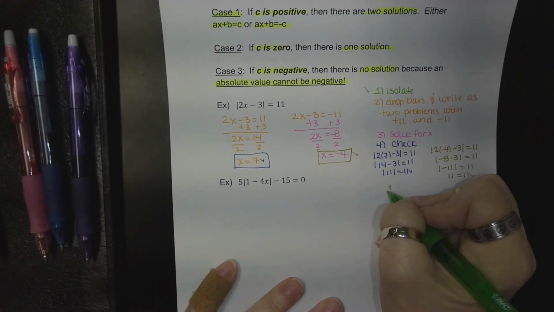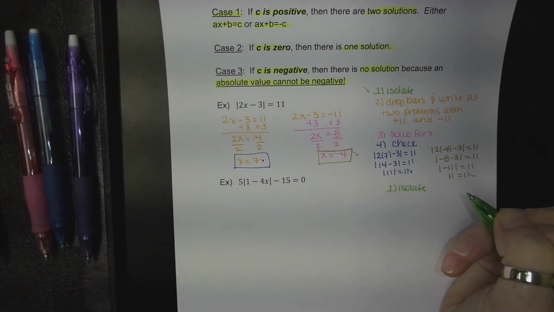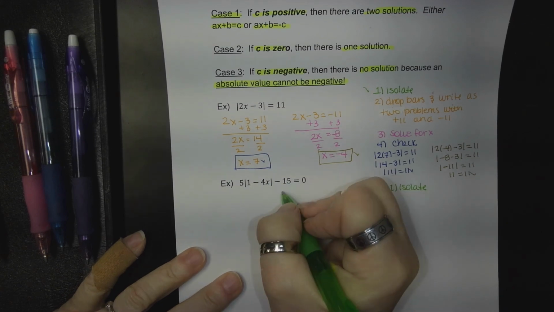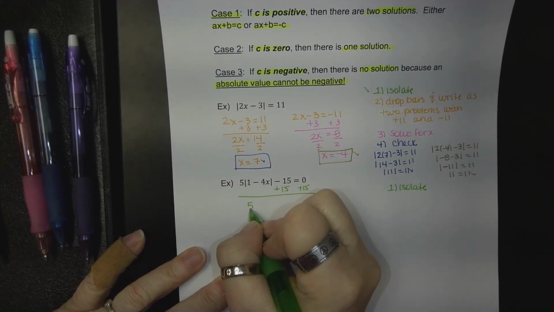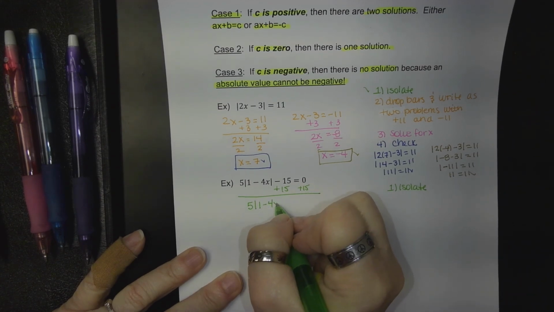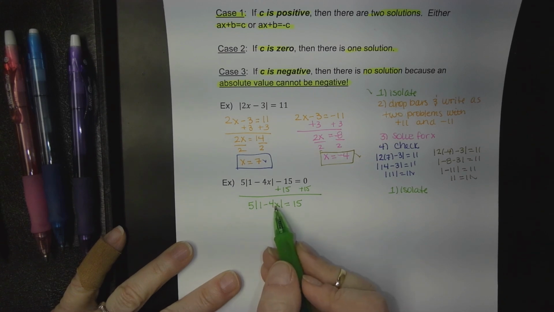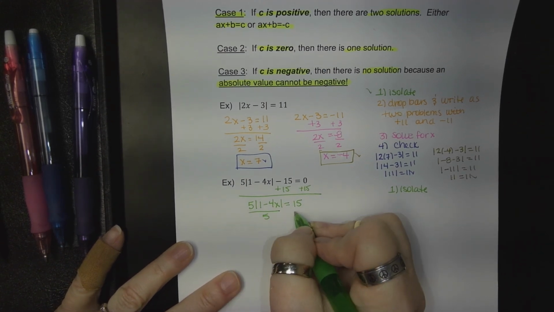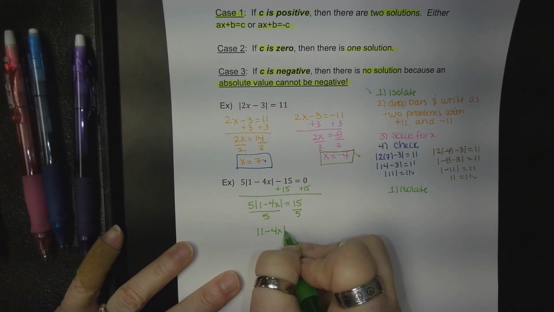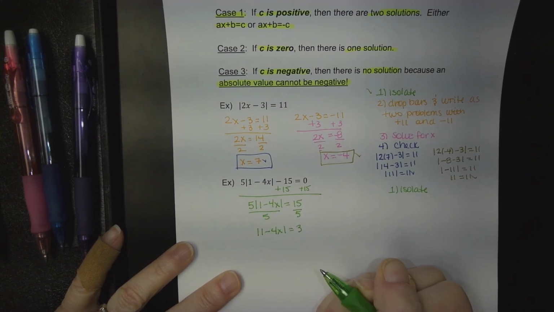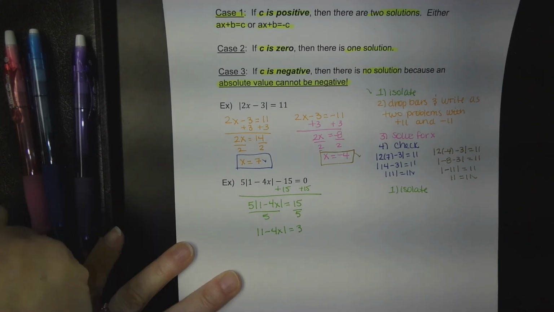So here, remember step 1 is to isolate. We do have some isolation to do here. We have to move the guy who stands alone first, so we're going to add 15. Absolute value of 1 minus 4x equals 15 now. He's still not by himself, right? So we have more work to do. We have to divide both sides by 5. So the absolute value of 1 minus 4x equals 3. So we see that he's positive. This tells us we're going to have 2 solutions. So let's get to work on that.